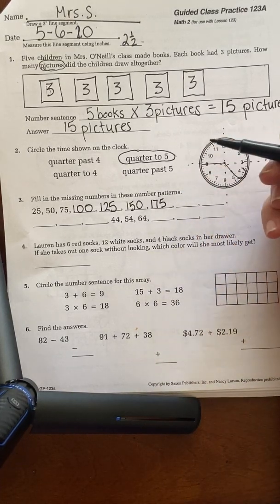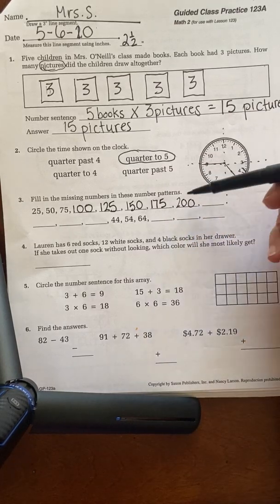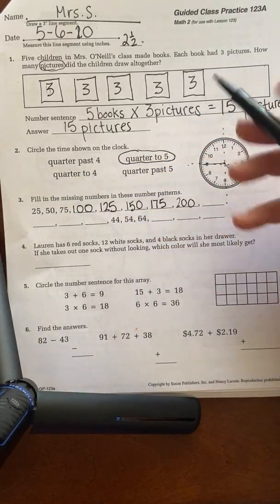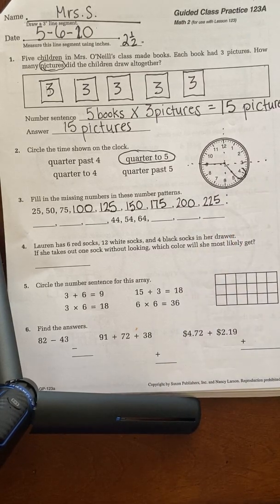Then it starts all over again. I have to add another 100, right? 100 plus 100 is 200. Then I start my pattern over again. What comes after? 225.